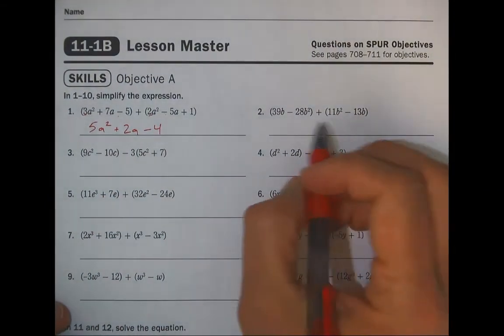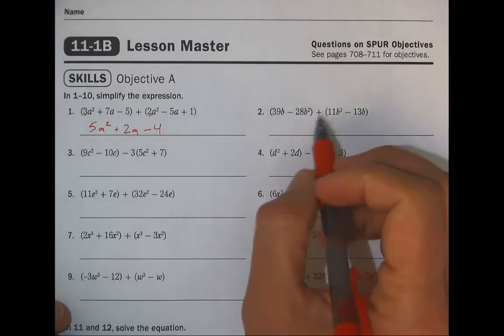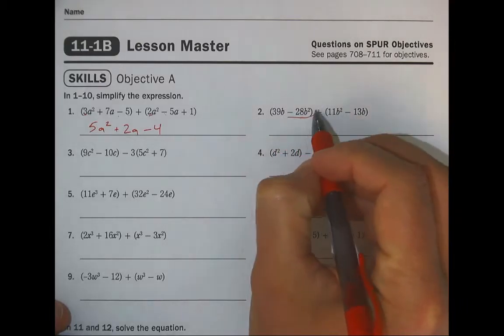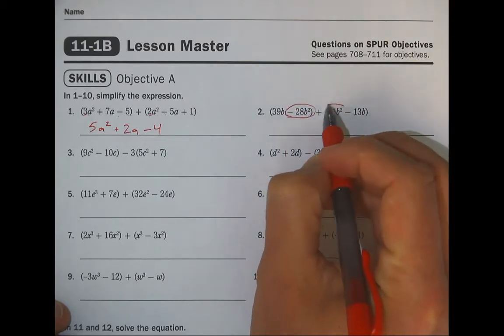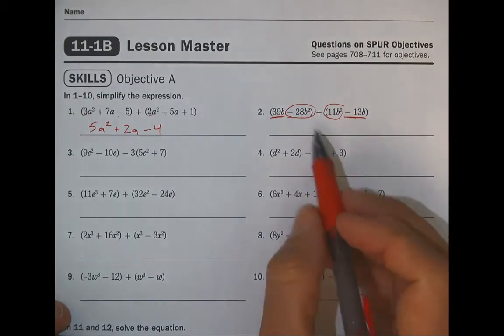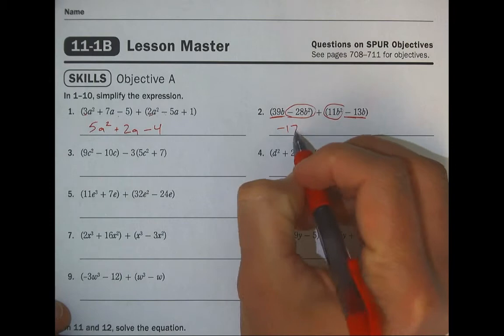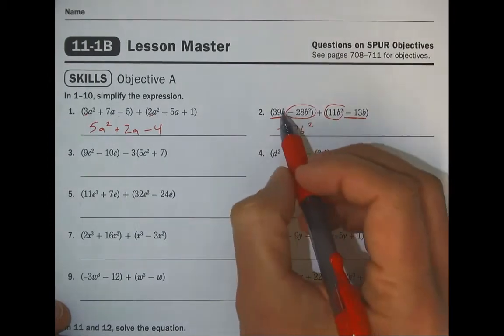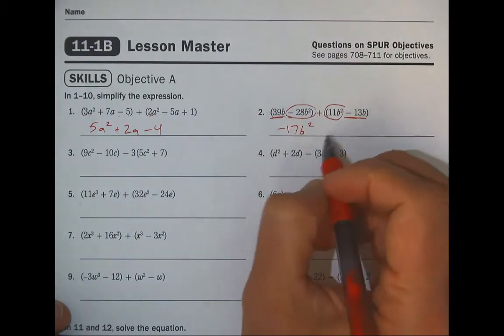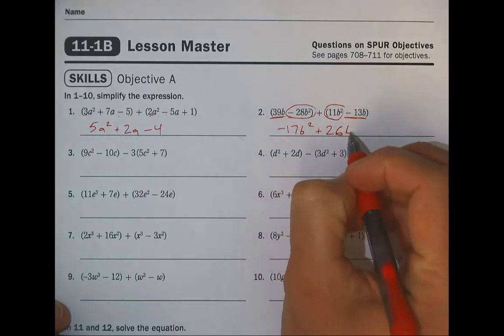Okay, number 2, we got to be careful here. Now it is a plus, so we can just combine everything. But things are a little bit out of order, so you can only put the b squared with another b squared and the b with a b. So when you do -28 and 11, that's -17b squared. And then with the b's, it's 39 minus 13. That's +26, so I write plus 26b.